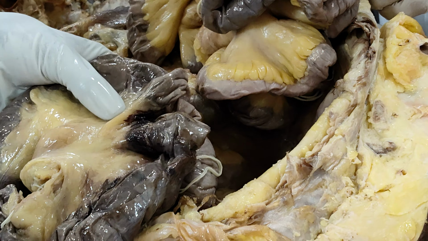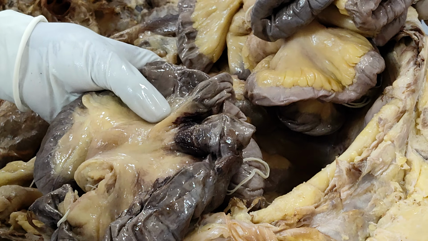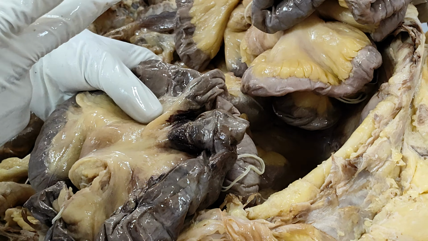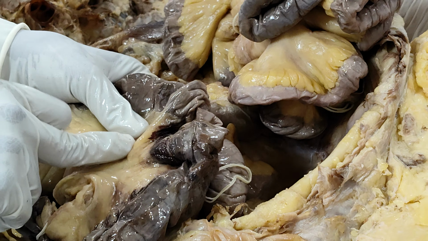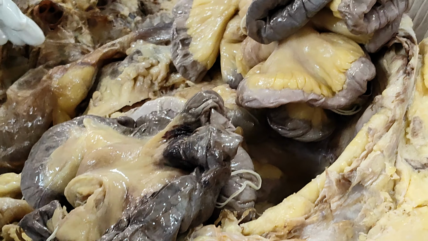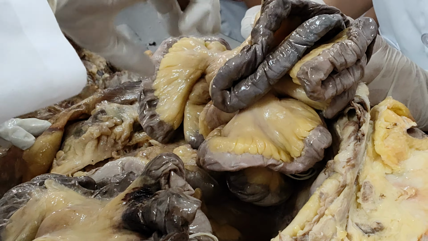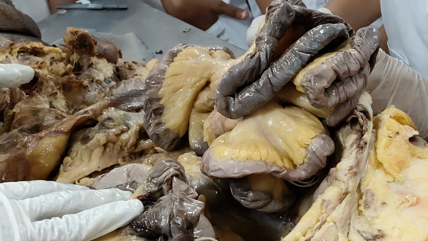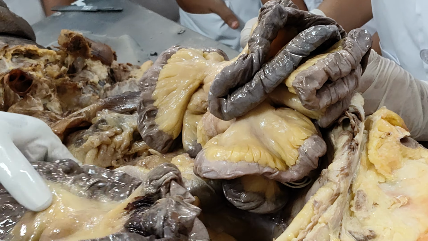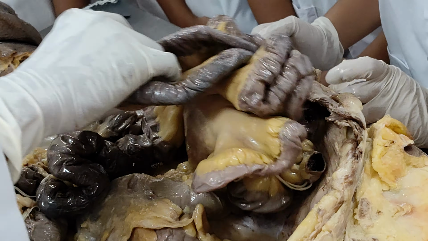The vasa recta are longer and fewer in the mesentery of the jejunum, while the vasa recta are shorter and more numerous in the mesentery of the ileum. These are the differences. So these are all the differences between the jejunum and the ileum.